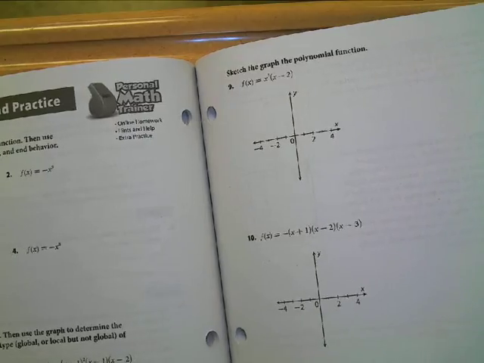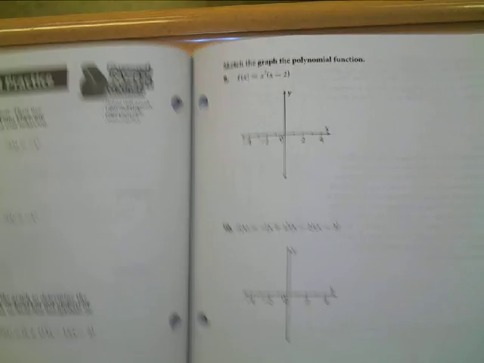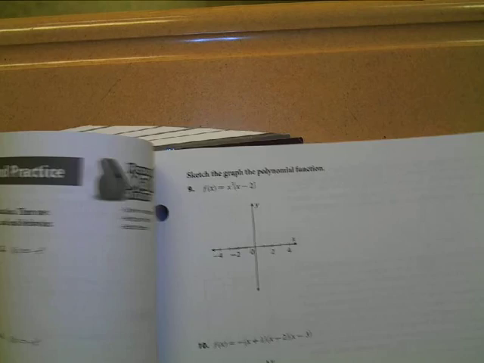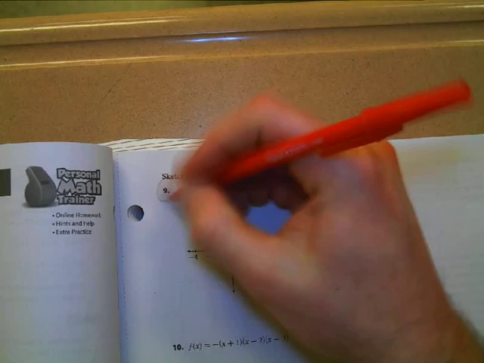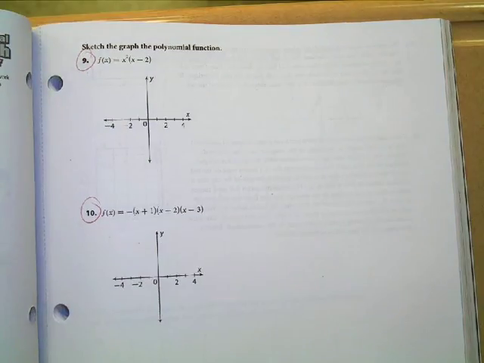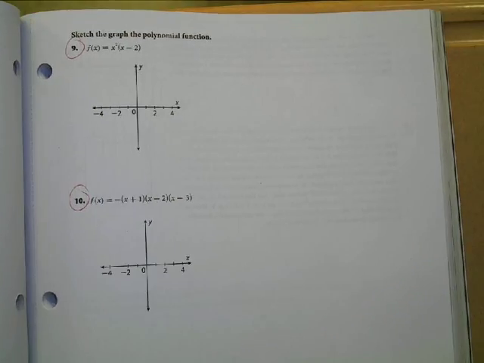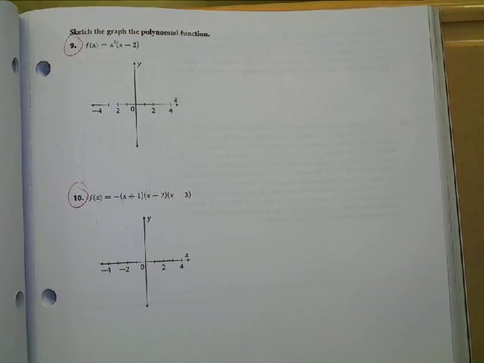Mr. Widmeyer. Ooh, and I'm also going to have you guys try 14 on page 261 as well. So 9, 10, 14. All right, 9, 10, 14 on page 259.